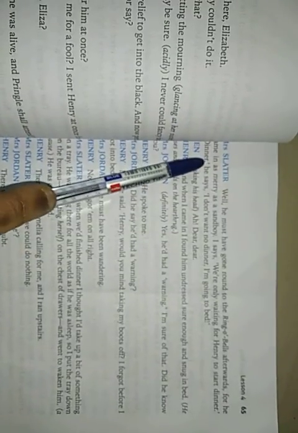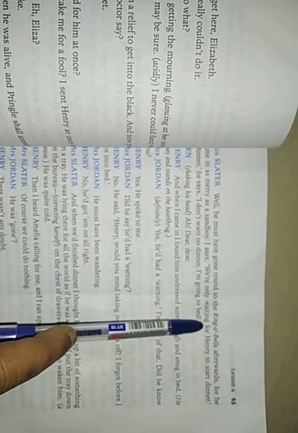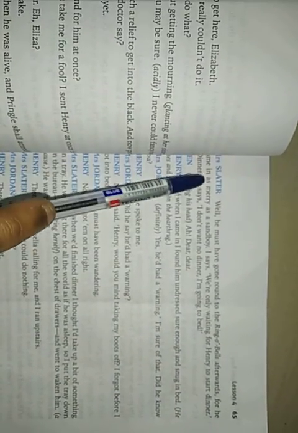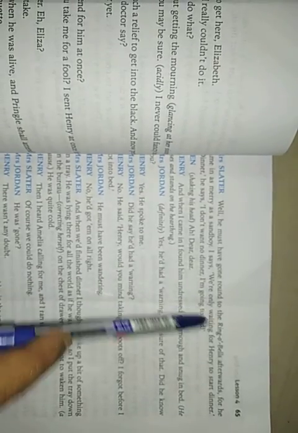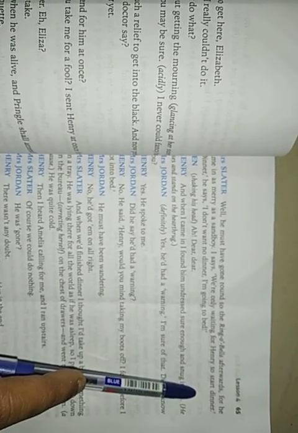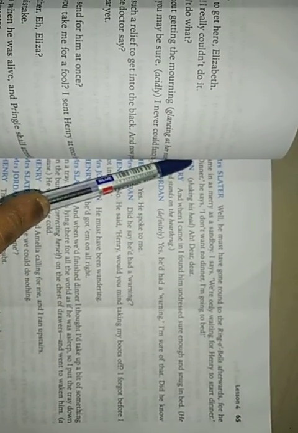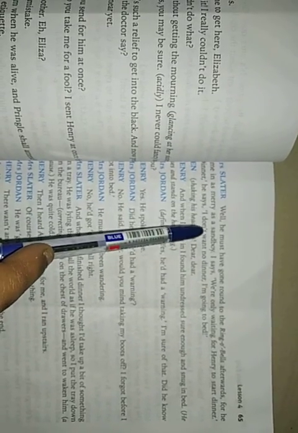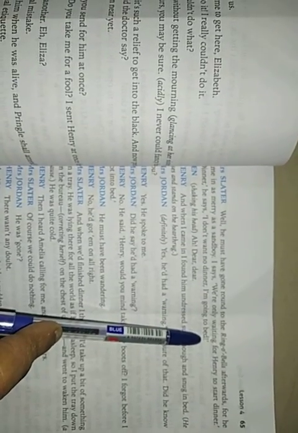Mrs. Slater: Well, he must have gone round to the Ring o' Bells afterwards, for he came in as merry as a sandboy. I says, we are only waiting for Henry to start dinner. Dinner, he says. I don't want no dinner. I'm going to bed.